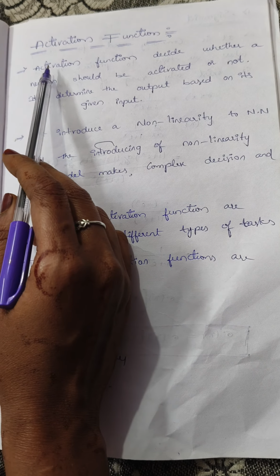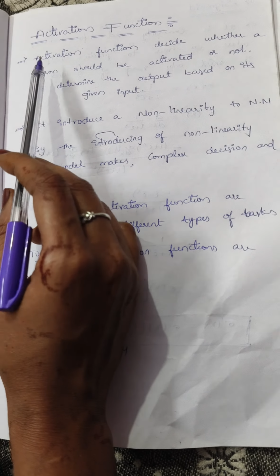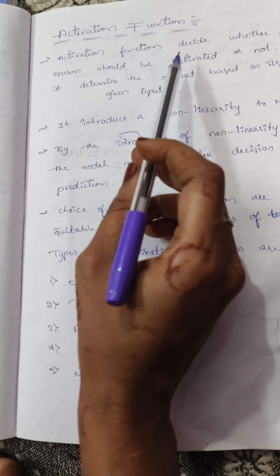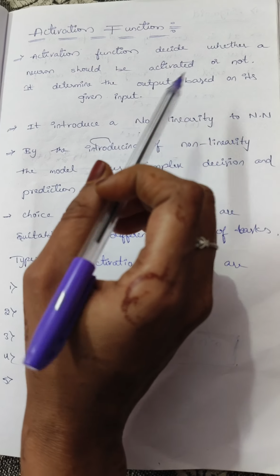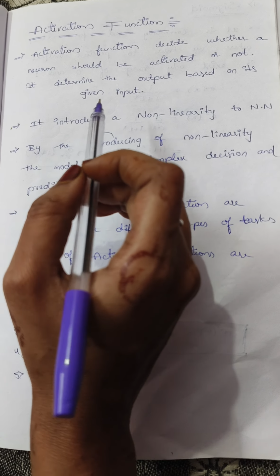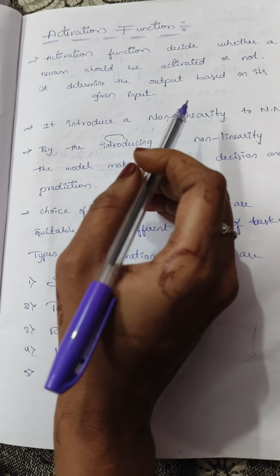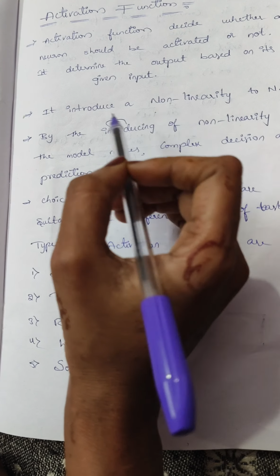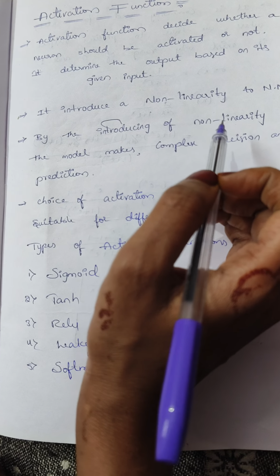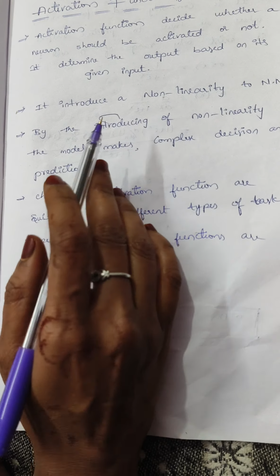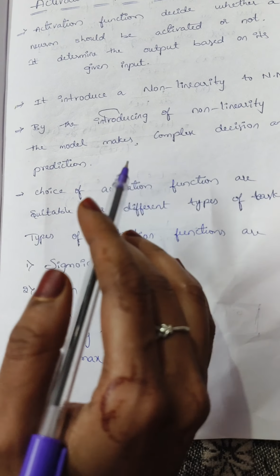I am dealing with the topic of activation function. An activation function decides whether a neuron should be activated or not. It introduces non-linearity to the neural network. By adding non-linearity to the neural network, the model makes complex decisions and predictions.